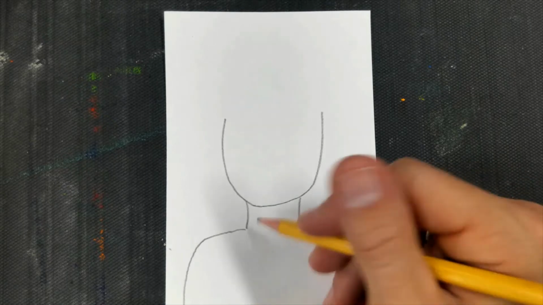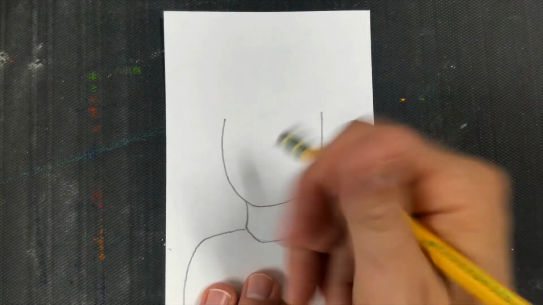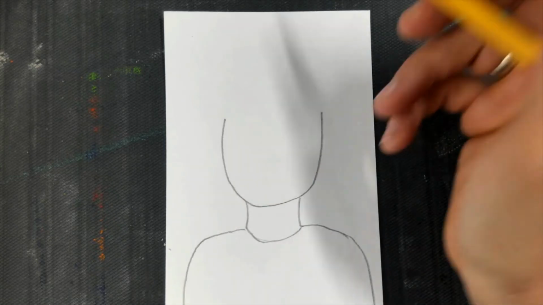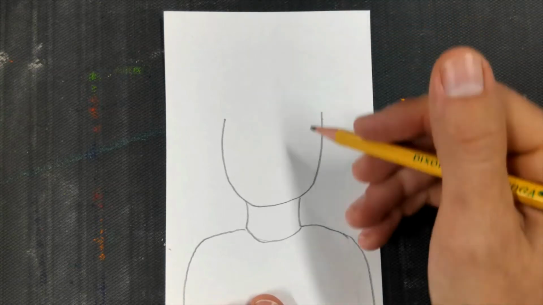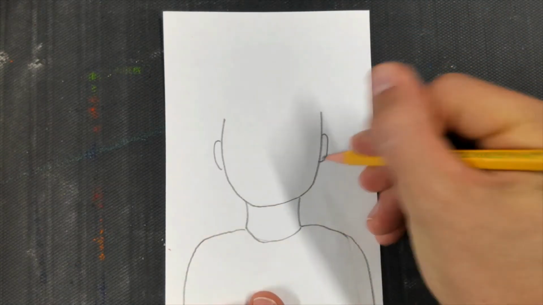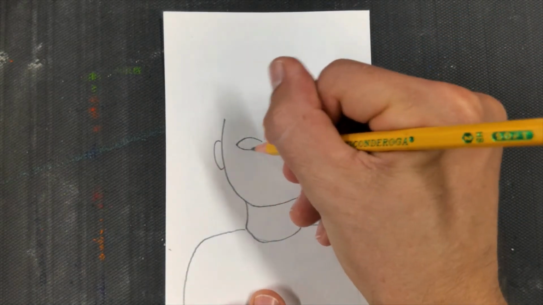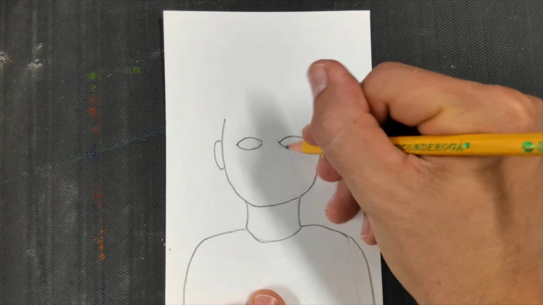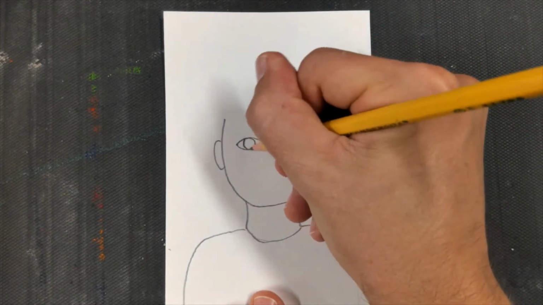Alright, and then you could do a collar like this. Yeah, I'll just leave it like that. That's easy. Alright, then leave the top open for right now. We'll come back to the hair in a minute. Add all your regular facial features like ears, eyes. To make your art look really friendly, draw nice big eyes. It's a nice tip for you.